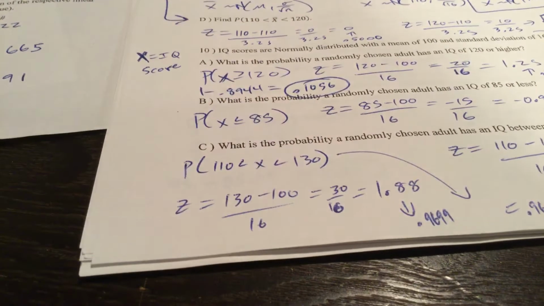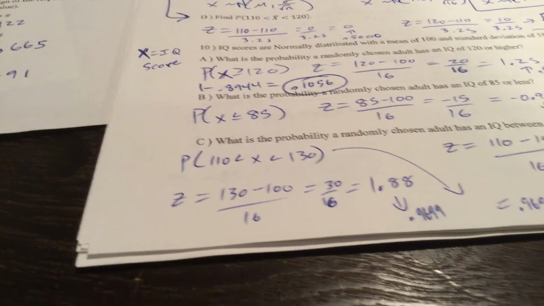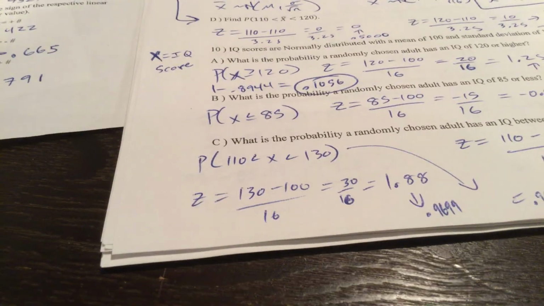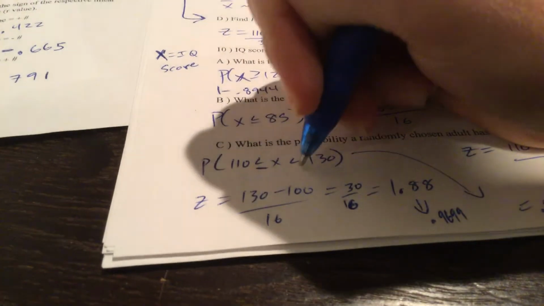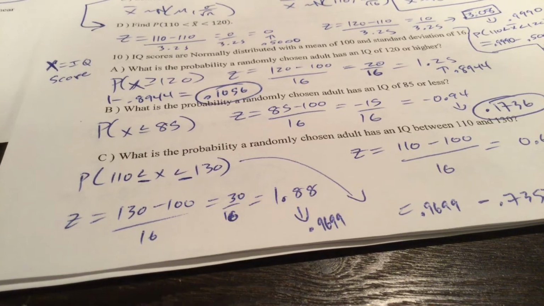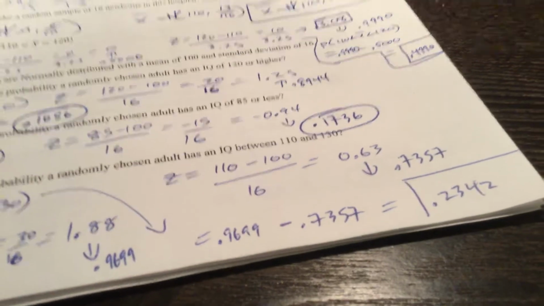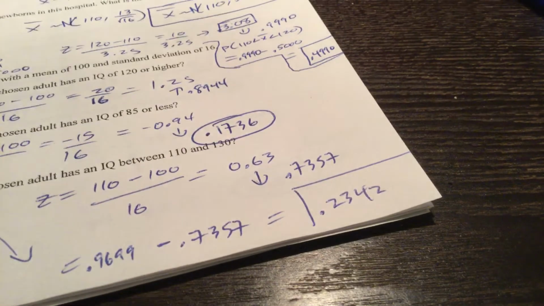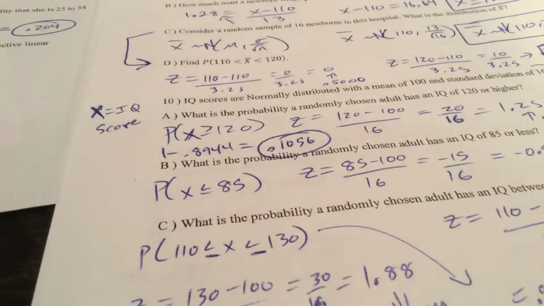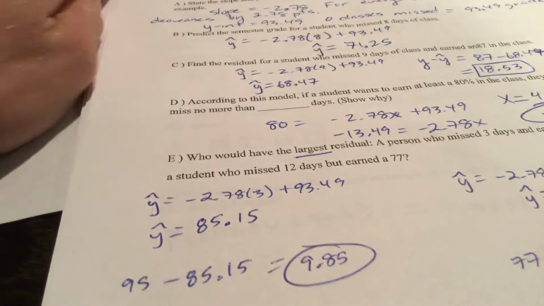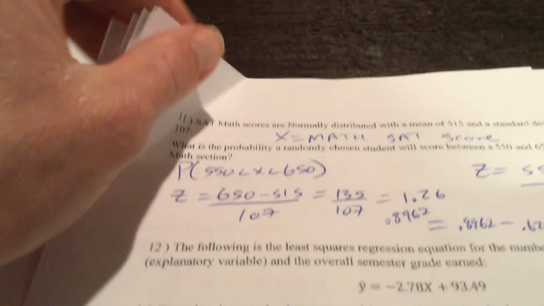And then what's the probability that a randomly chosen adult has an IQ between 110 and 130? There's your probability statements. Okay, z-score for 130, the area to the left. Z-score for 110, area to the left, and you subtract the 2. That question then is done. Take your time going through this. This would obviously be the thing to use on your take-home final.